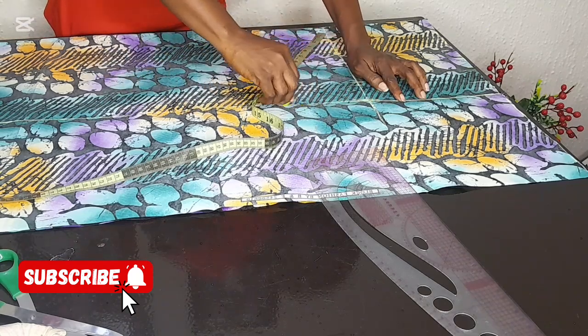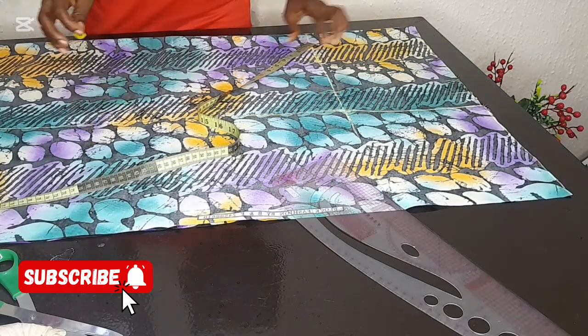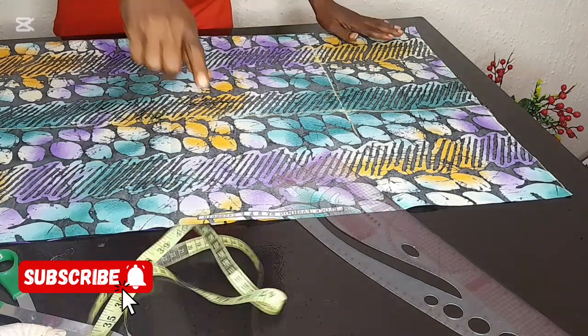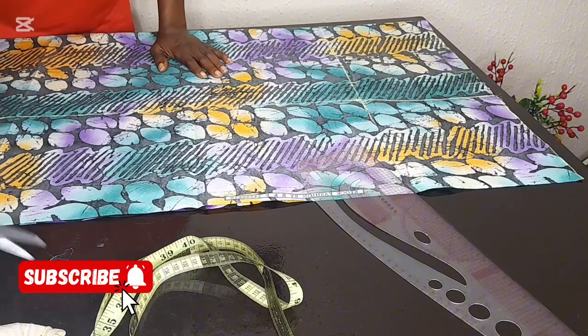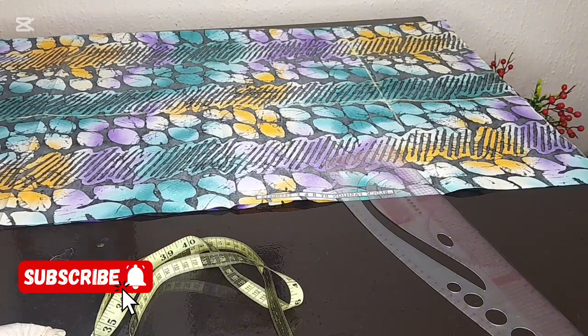Okay, so you can just use your long ruler and draw a straight line all the way. Okay, so now that I'm done with this, the next thing is to cut it out.